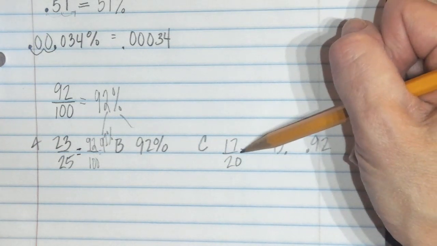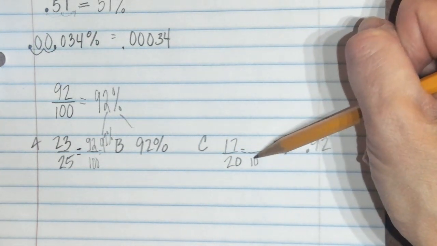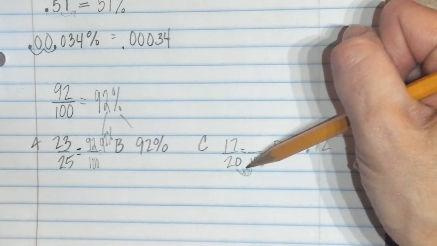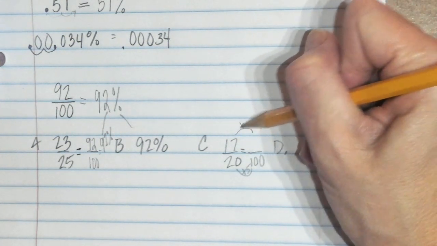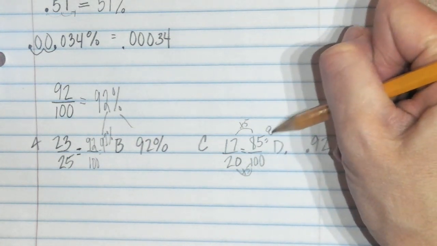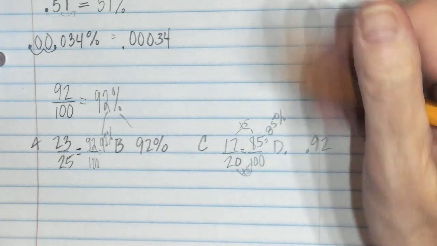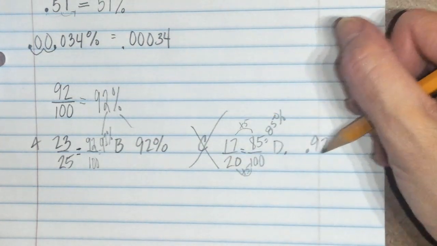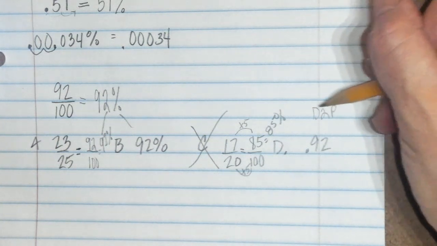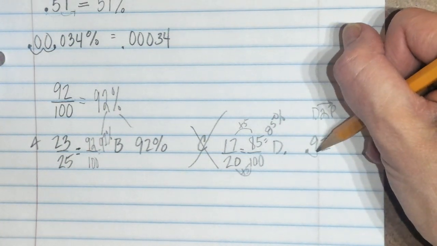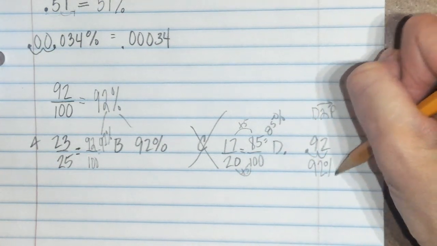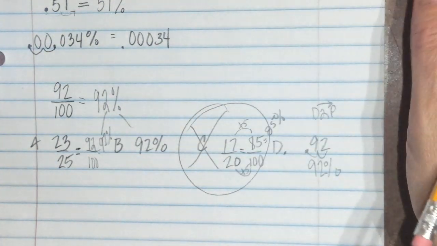What about this one? If we put this over 100, what do we multiply by there? Times 5. So this times 5 is actually 85. So that would be 85%. Does that work? No. And then this one, decimal to percent, D2P. All right, decimal to percent, 2 places. So that one would also be 92%. So the only one that doesn't work here is C.